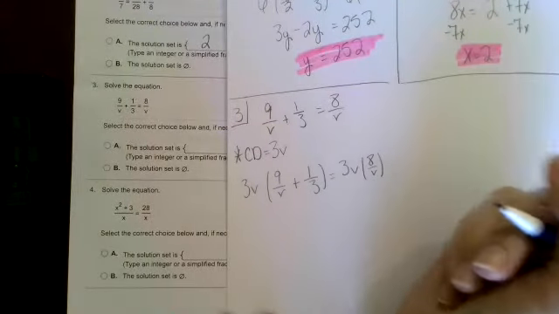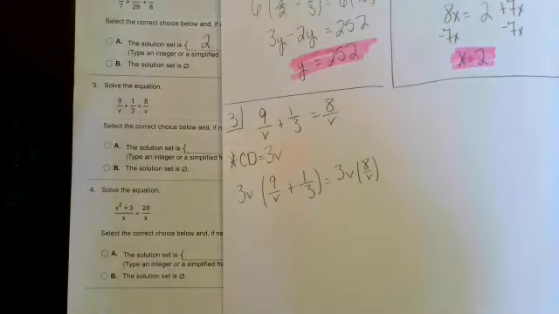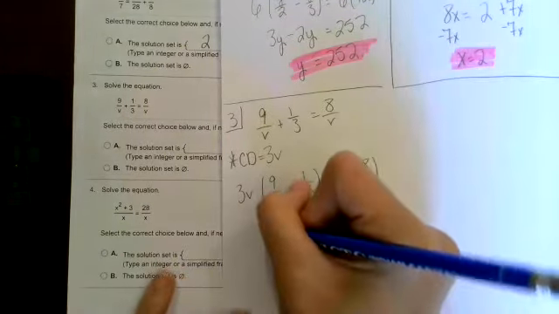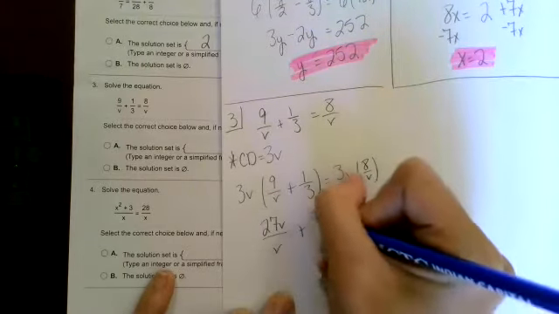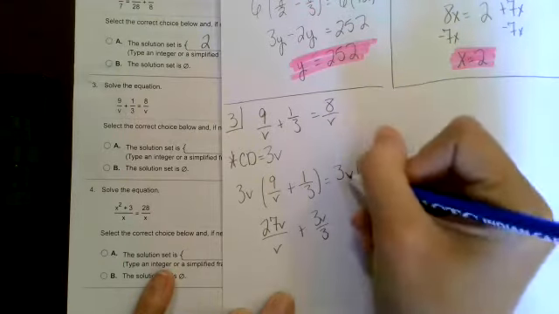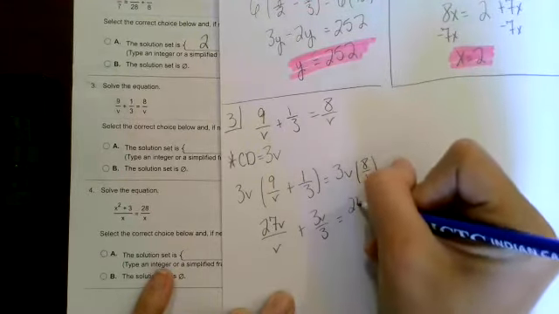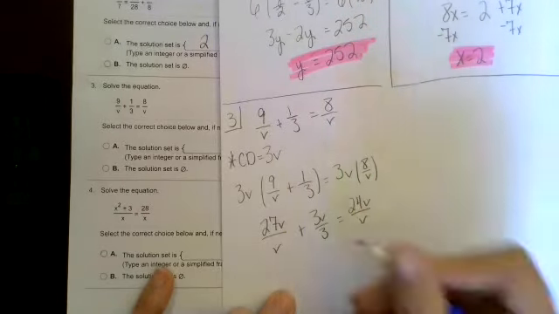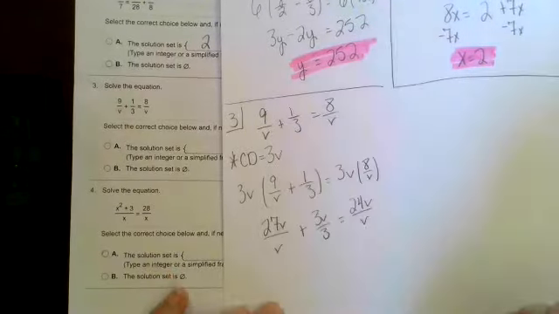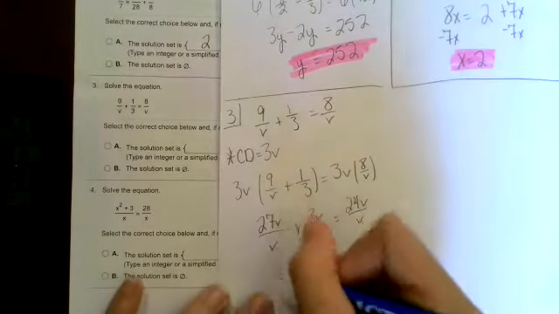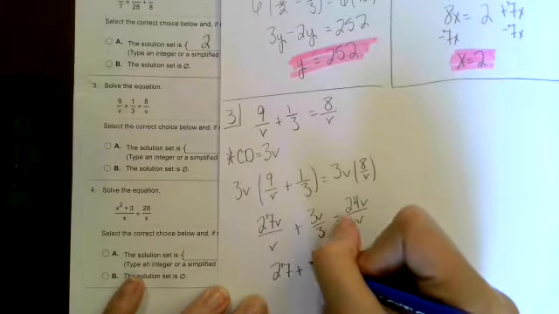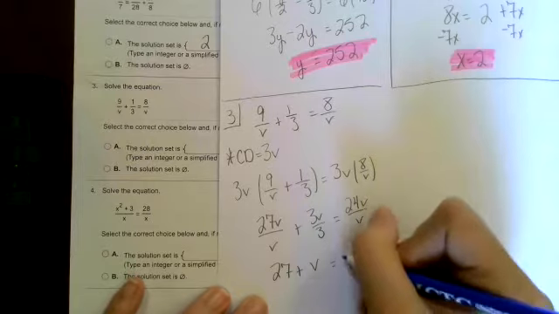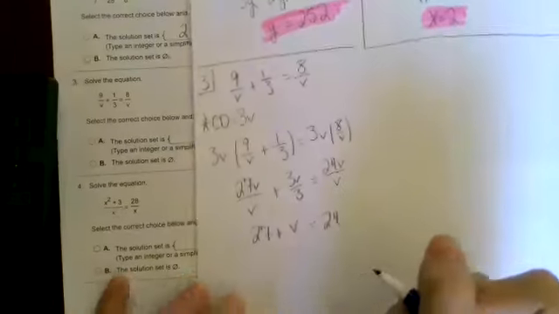So 3v times 9, because when we're multiplying by fractions, we multiply by the top, then divide by the bottom. So 3v times 9 would be 27v over v. 3v times 1 would be 3v over 3. 3v times 8 would be 24v over v. Then we divide here, so v divided by v, or simplify here, would be 1. So we'd have 27 plus 3 divided by 3 there. We're left with v equals 24. And then we're going to solve.